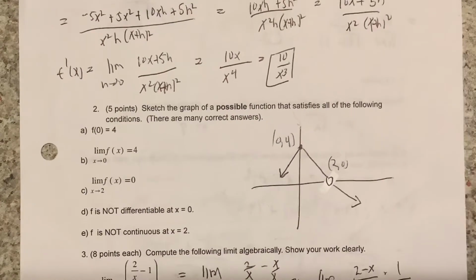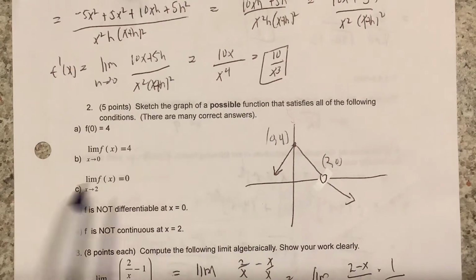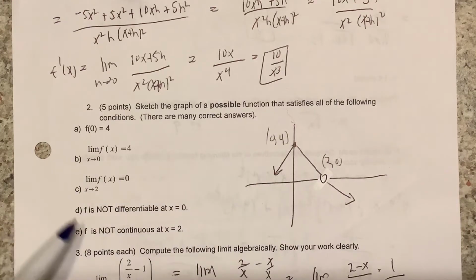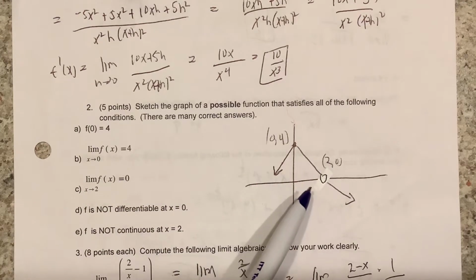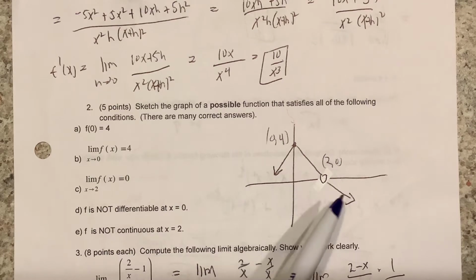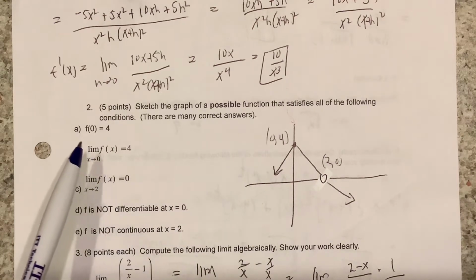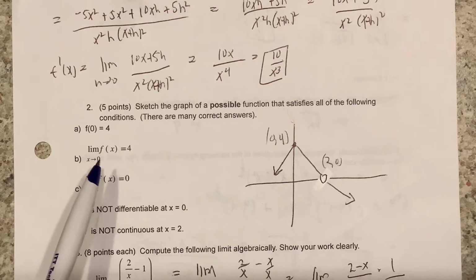Some people had trouble with this one too. I was kind of surprised. I want one function that satisfies all. Some of you gave me like 5 different functions here. So I wanted one that satisfies all the conditions. There's lots of ways you can draw it, but notice f of 0 equals 4, and the limit as x goes to 0 is 4.